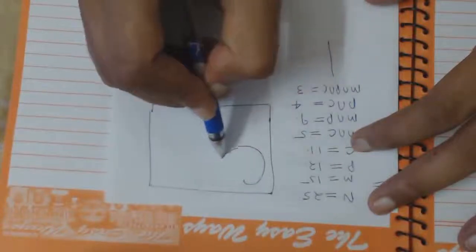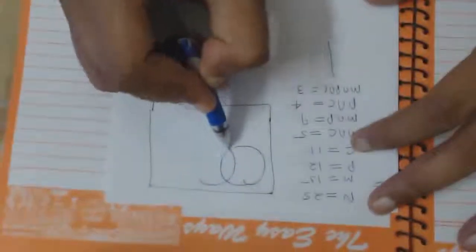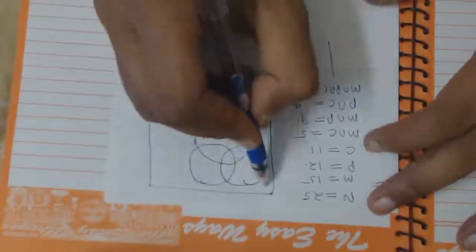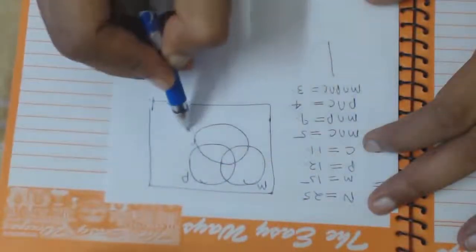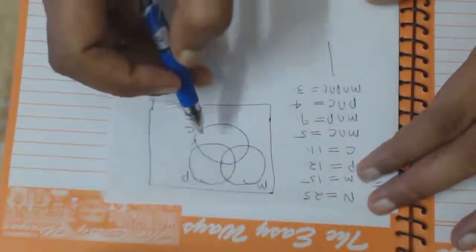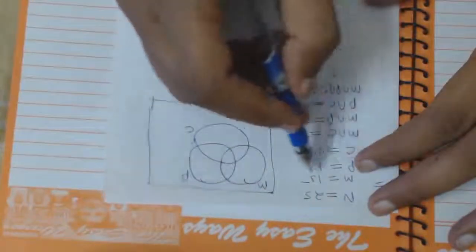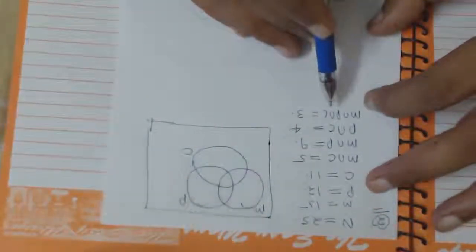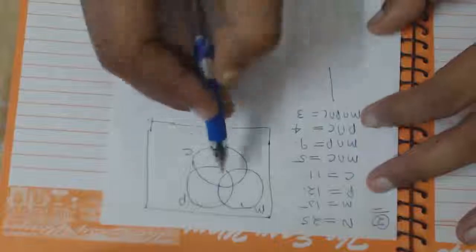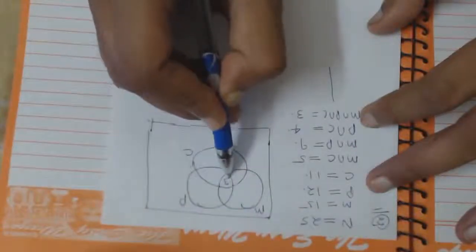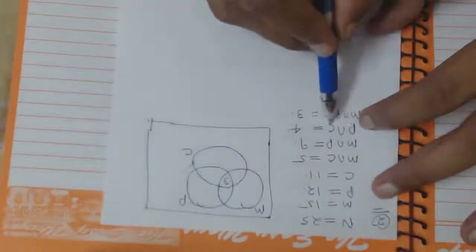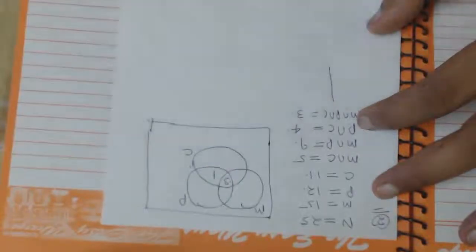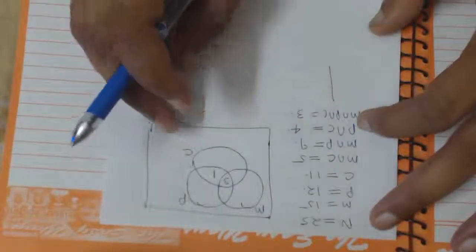So this is for mathematics, this is for physics, and this is for chemistry. Number of students in mathematics is 15, and I started from the common area. Mathematics, physics, chemistry 3. Write down 3 over here. Then we move to P and C. P and C is 4. This is 3, then this should be 1 so that it will become 4.